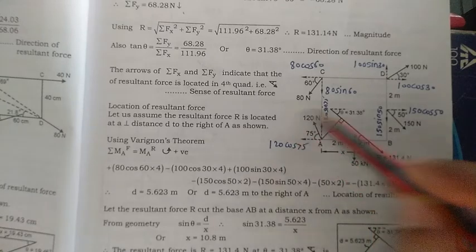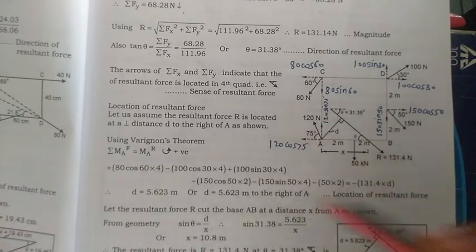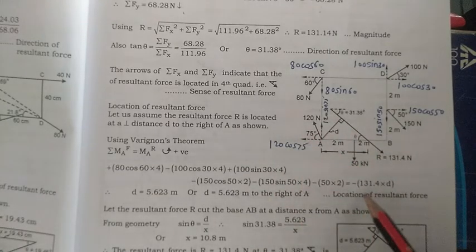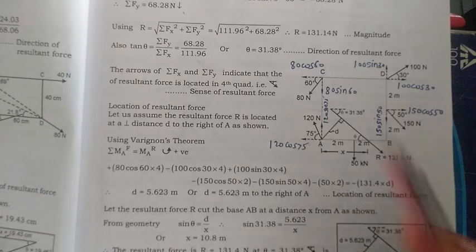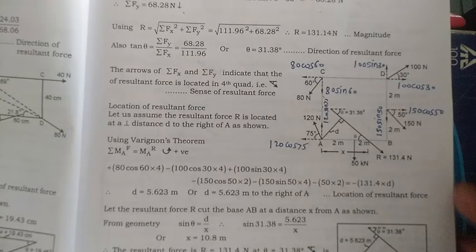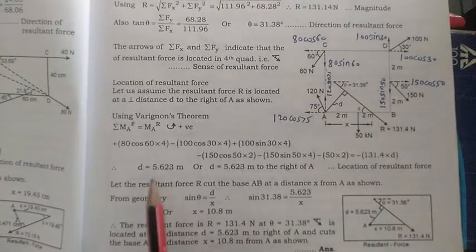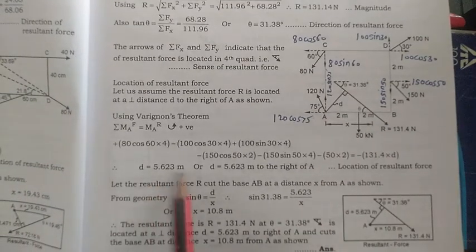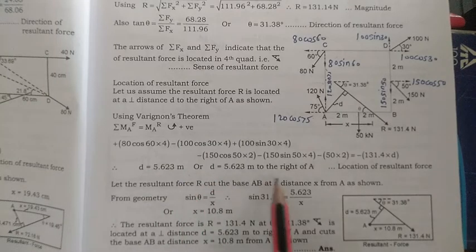The tendency of this force to turn about this point is in the clockwise direction. That's why the minus sign is given here: minus 131.4 multiplied by the perpendicular distance d. Once we solve this, we get d equals 5.623 meter, towards the right side of point A.